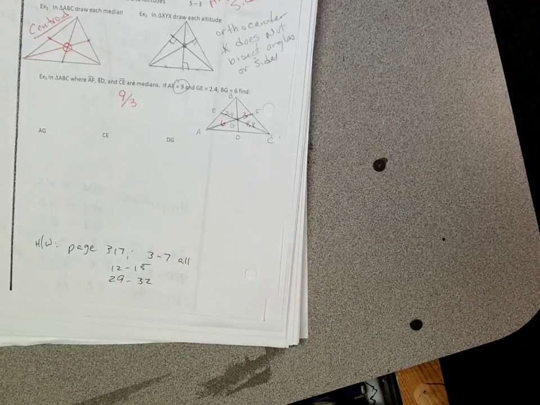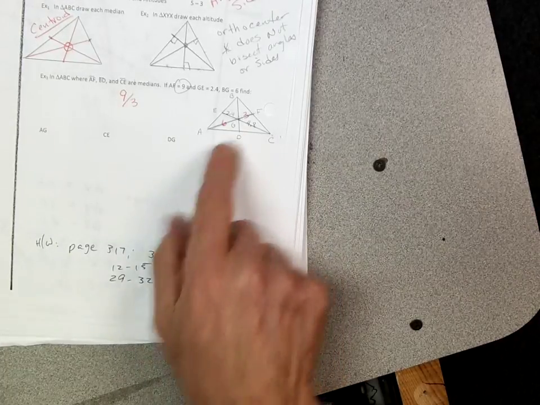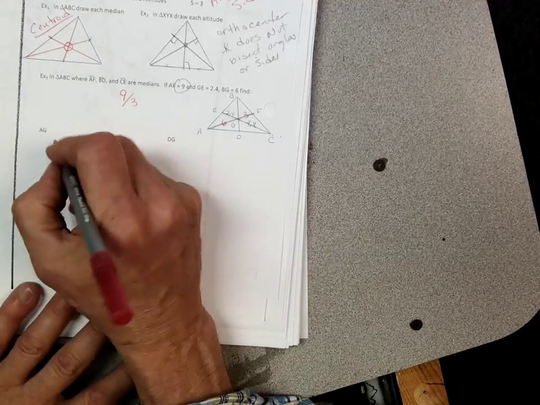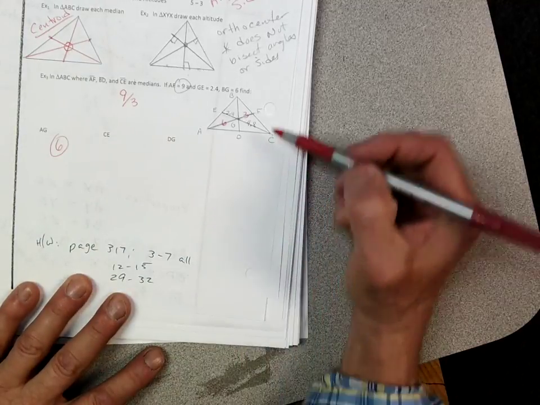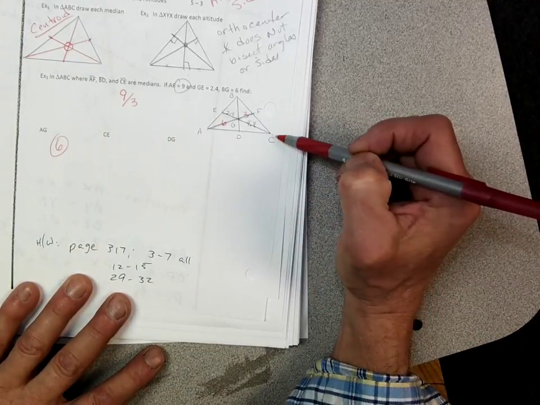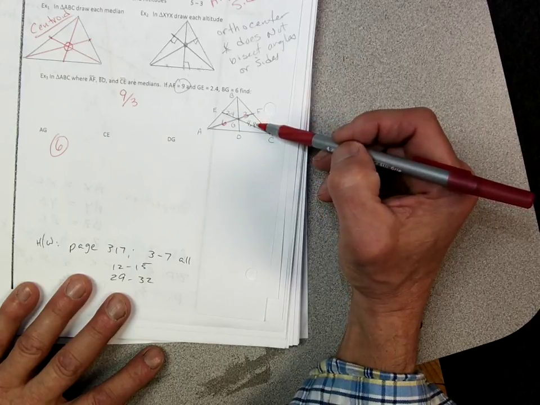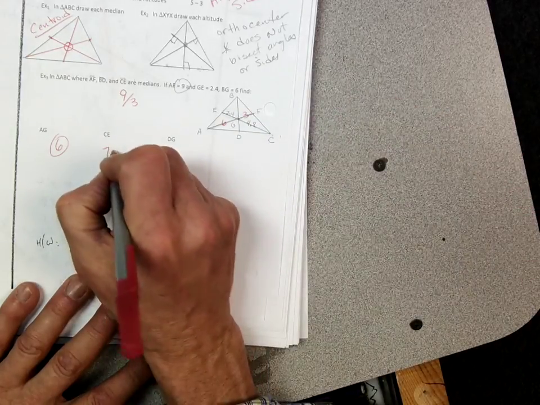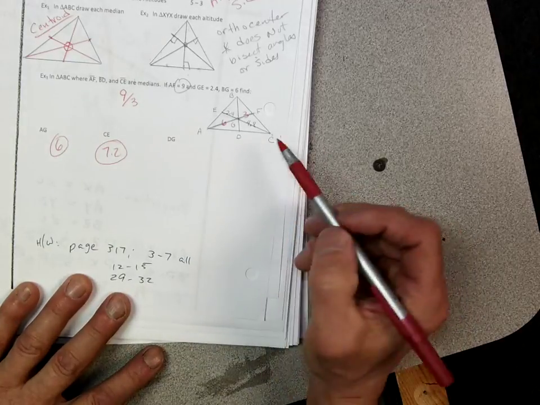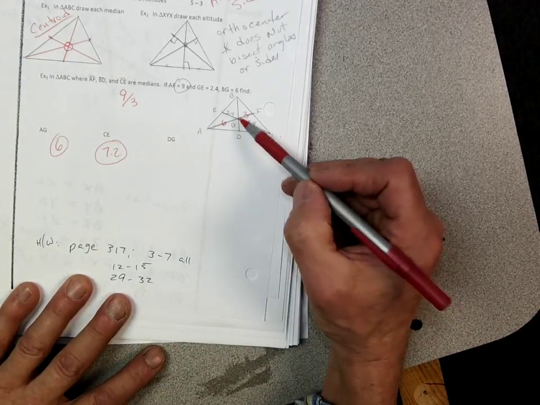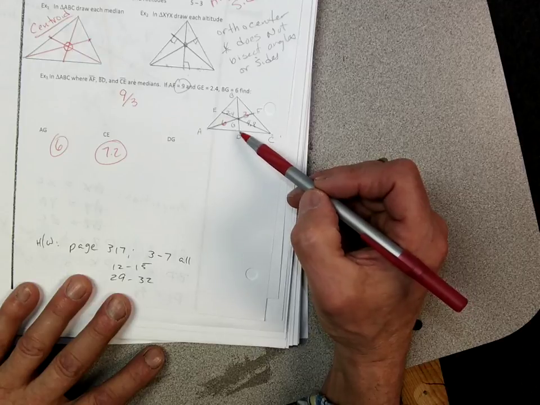So then it gets pretty easy, okay? So then you've got AG. We already know what AG is. AG is 6, right? We know CE is 2.4 and 4.8. What's that make? A 7.2? Yep. And then DG. Oh, we never did DG. That's 3.